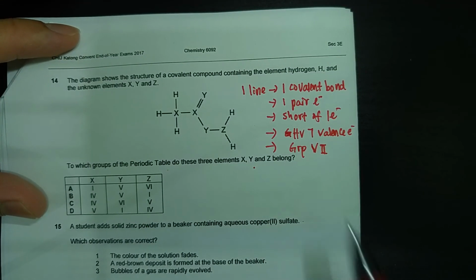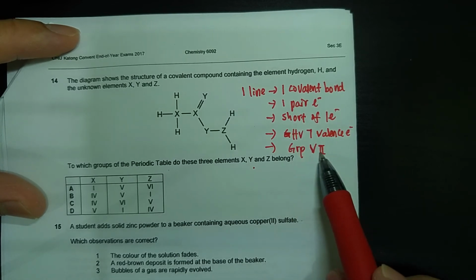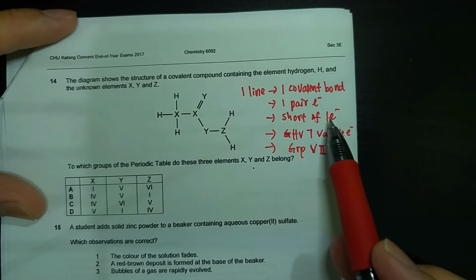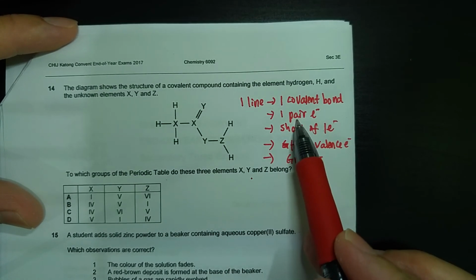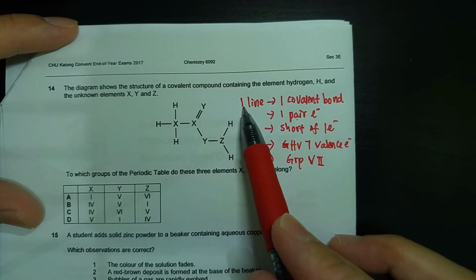Okay, so you can actually go from the bottom up. Group 7 elements, they have 7 valence electrons, right? 7 valence electrons means that it's short of one electron. Short of one electron means that it needs to share one pair of electrons, meaning that this element should have one covalent bond, meaning that it should have one line around it.